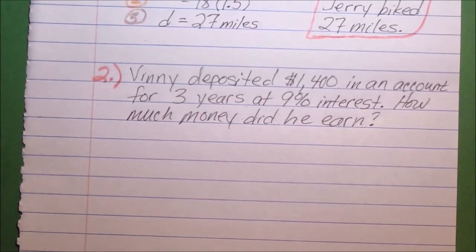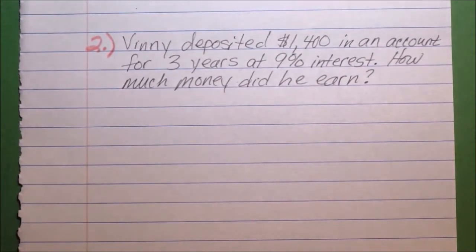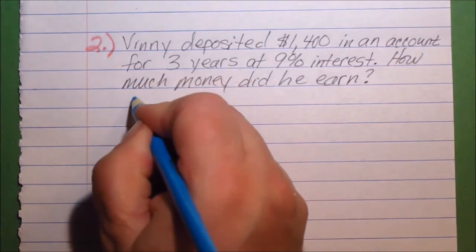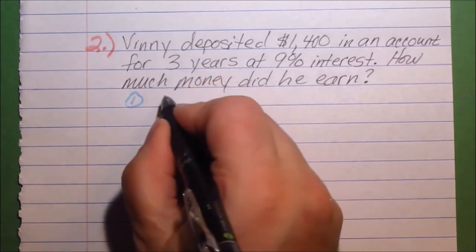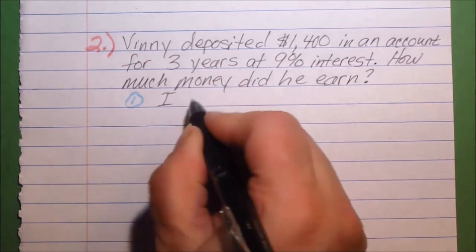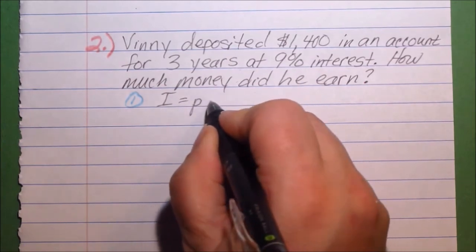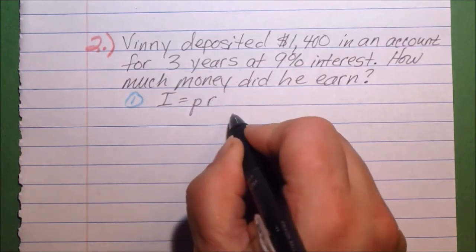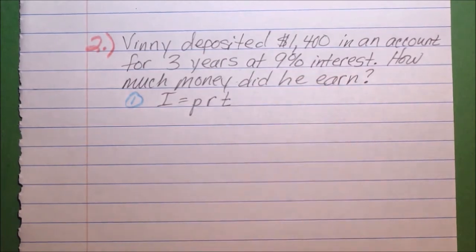All right, so hope you figured out by now the formula we're using on this one is the simple interest formula. So it starts by step 1, writing the formula. And the simple interest formula is I, interest earned, equals P, principal, times R, that's the rate being paid, times T, that's how long you left it in the bank.